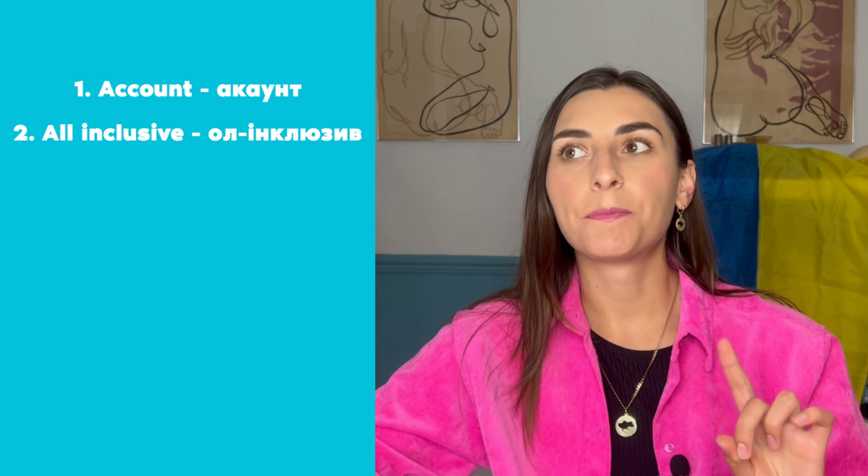Account, all-inclusive. Pay attention how I pronounce these words in English and how I pronounce them in Ukrainian, because I don't pronounce them the same as in English in Ukrainian language. I pronounce them in Ukrainian way. And when we just take anglicisms, how we can use them in our language.